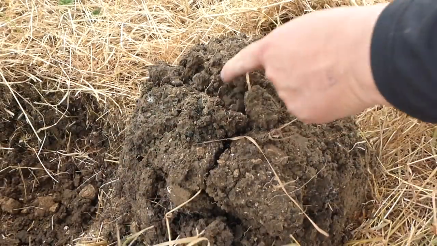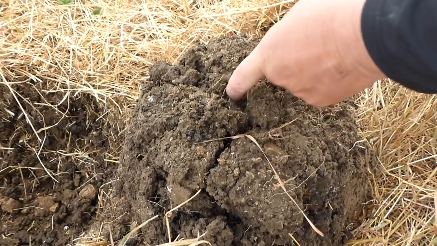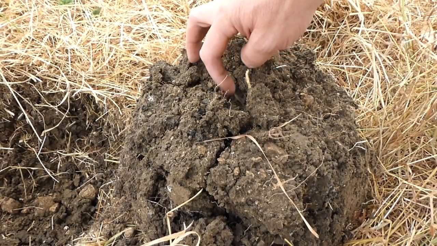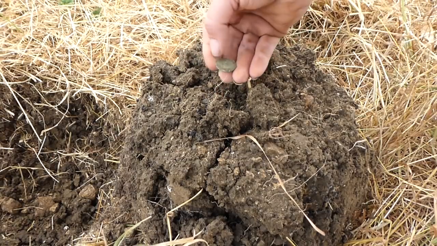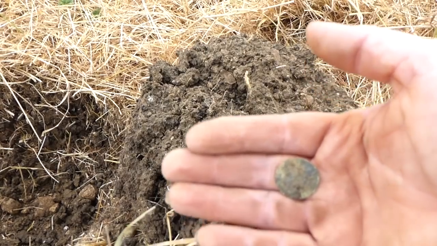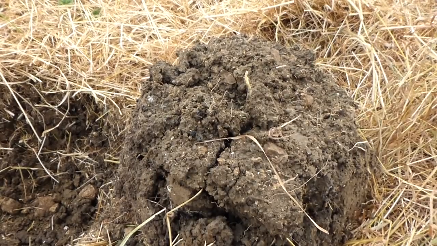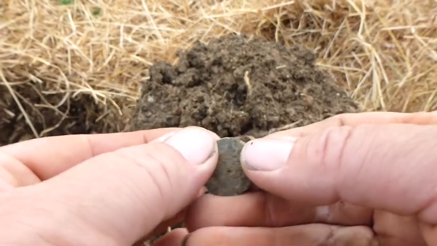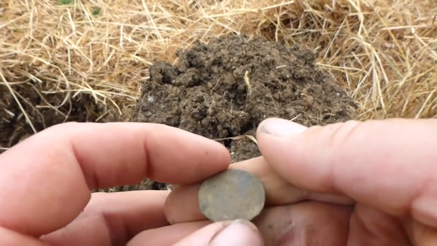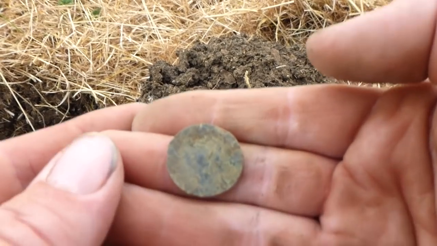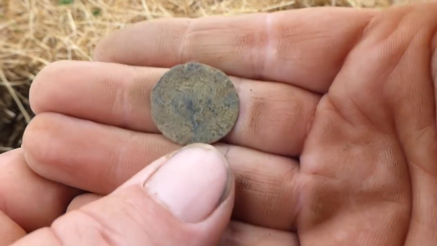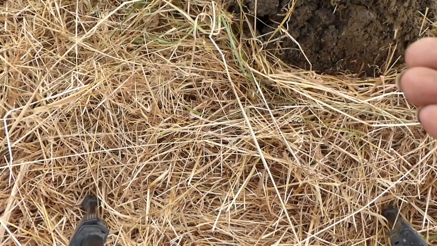Right, I reckon I might have an old coin. Oh, there's something, I can see something just in there. It looks old. It looks very old and very addict. Right, I'm going to carefully clean this up and I'll get back to you.